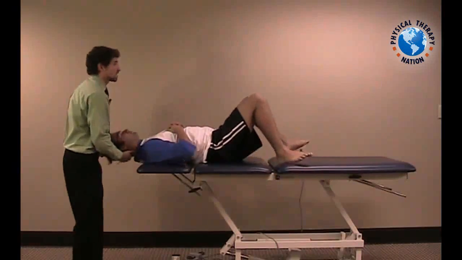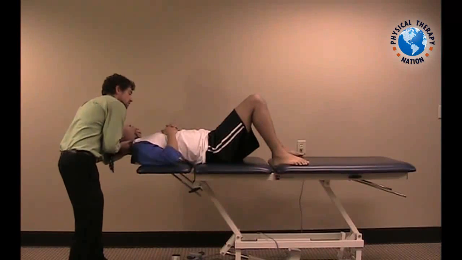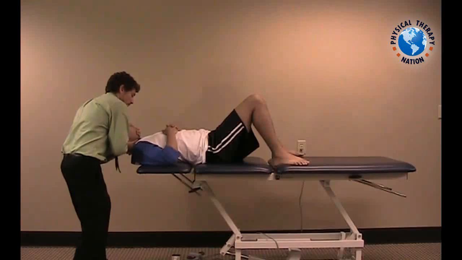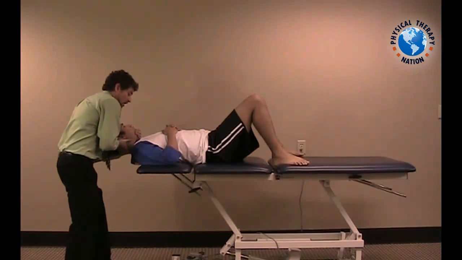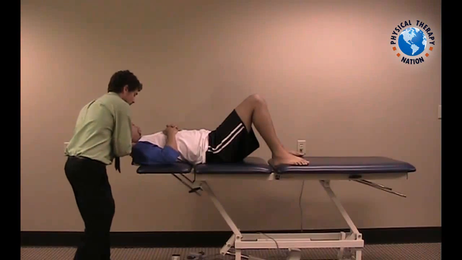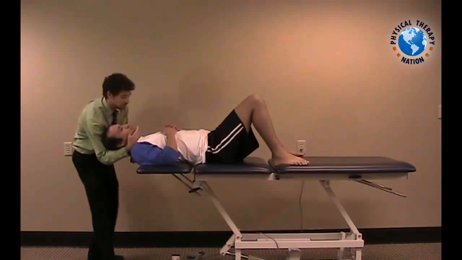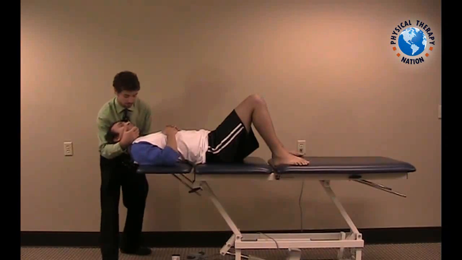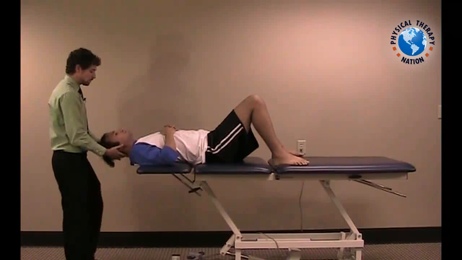We'll start to assess the right side first. So what I'm going to do is first just take him into some side flexion here, all the way to the right, just like that. Now I can isolate each individual facet by moving up and down the articular pillar and assess side flexion at every cervical segment. I can then do the same thing for the left side.